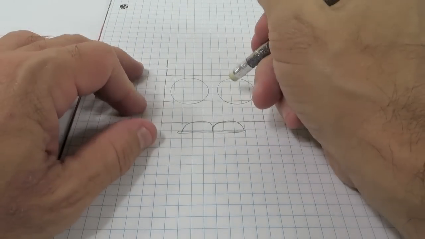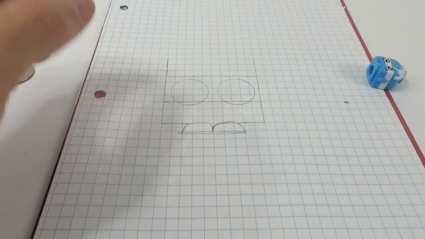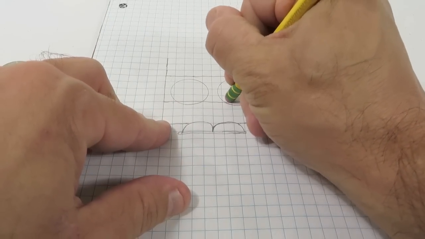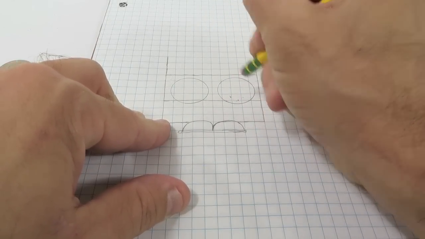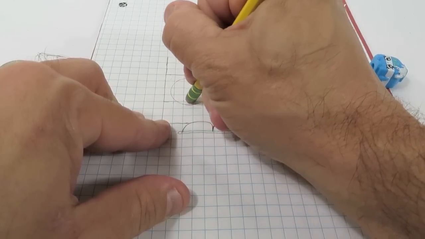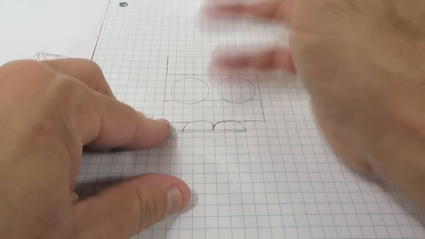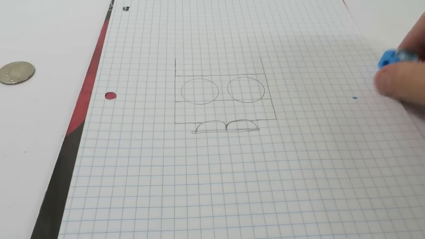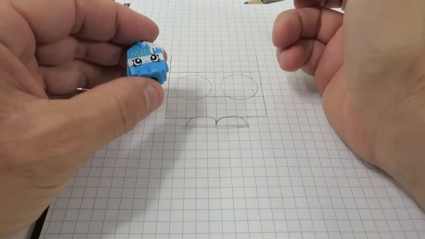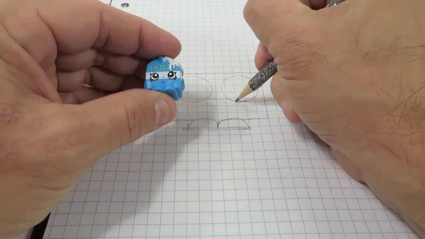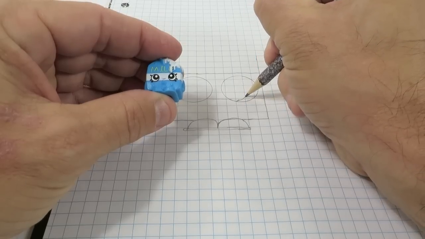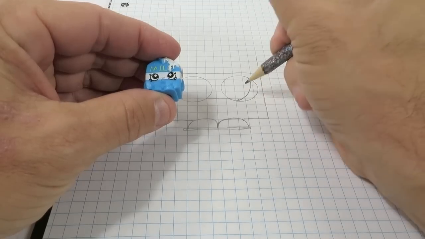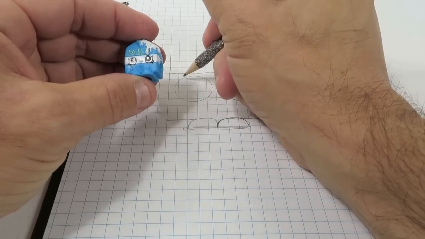Okay, 2 eyeballs. This eraser works better than my other pencil. Okay. All right, and Spilt Milk is almost a little bit cross-eyed, it looks like. Kind of looking up, but towards the center of his eyes.